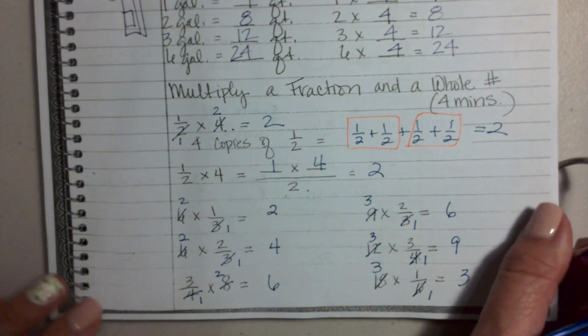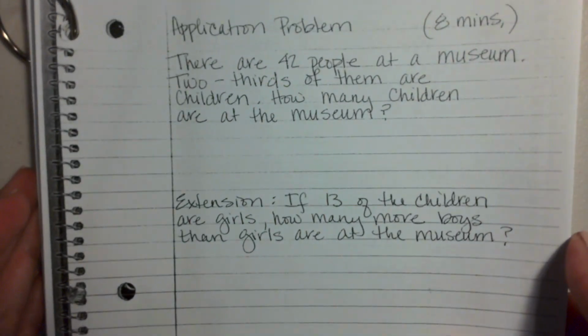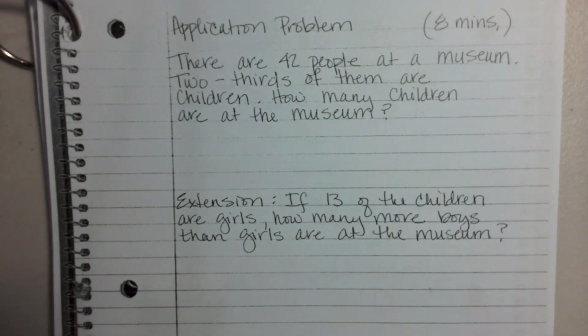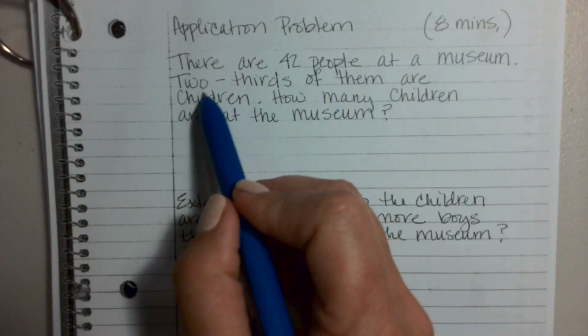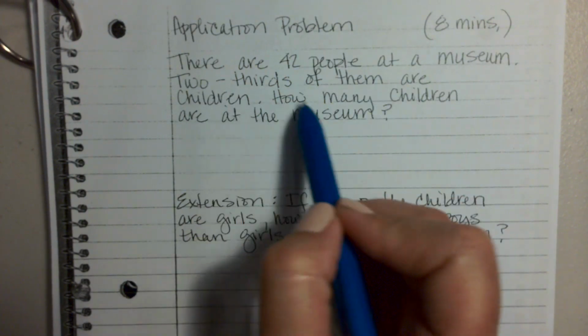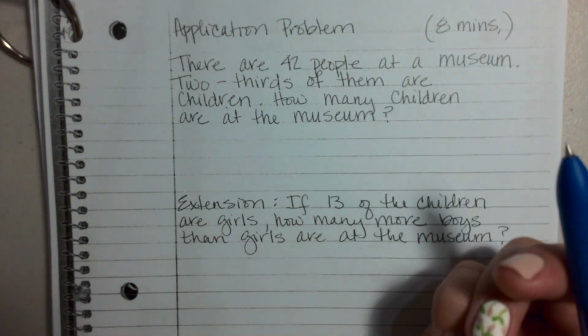All right, the last part of our fluency today is an application problem. Now this is such a typical problem that you would see on a test, so getting good at this kind of thing is going to be really important. So there are 42 people at a museum. 2/3 of them are children. How many children are at the museum?